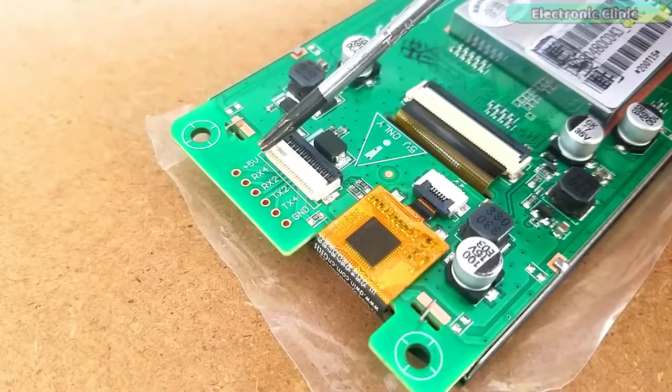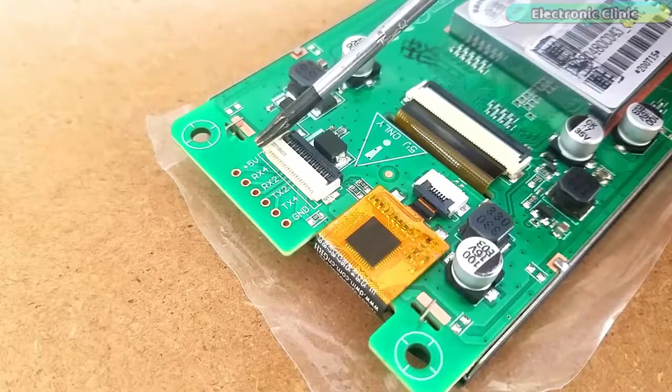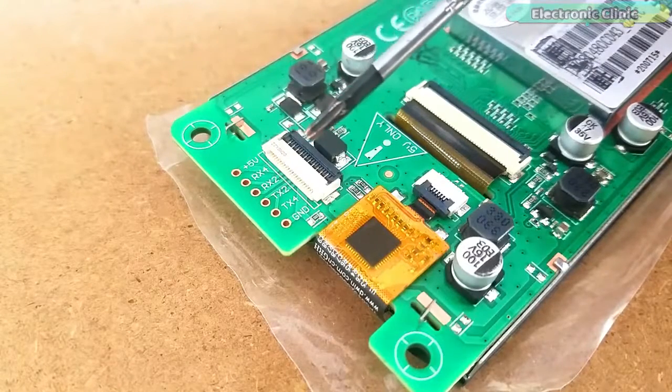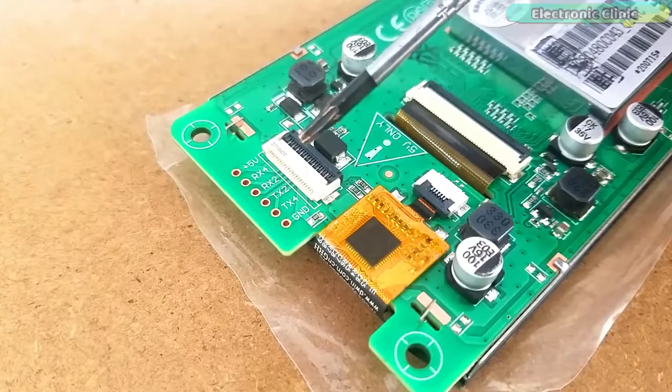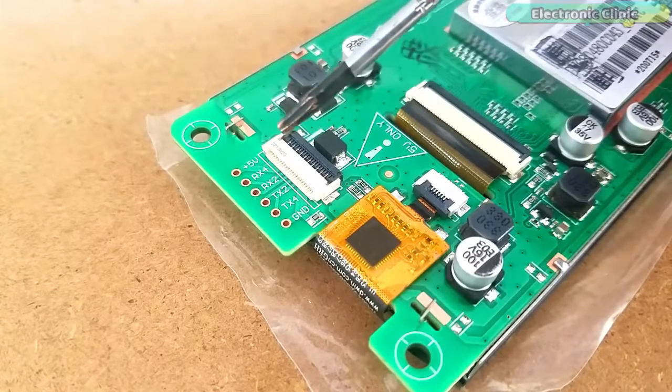I highly recommend using a regulated 5 volts power supply. When the backlight is on, it draws around 230 milliamps, and when the backlight is off, it draws around 80 milliamps. Recommended power supply as per the manufacturer is 5 volts and 1 ampere.